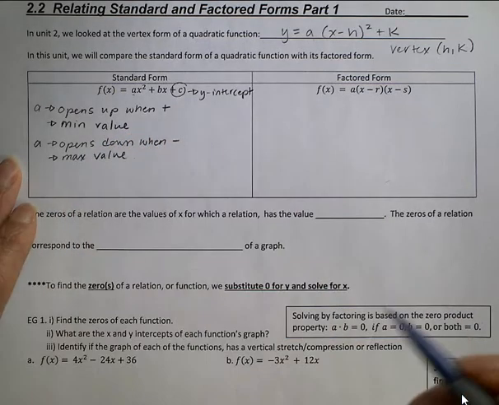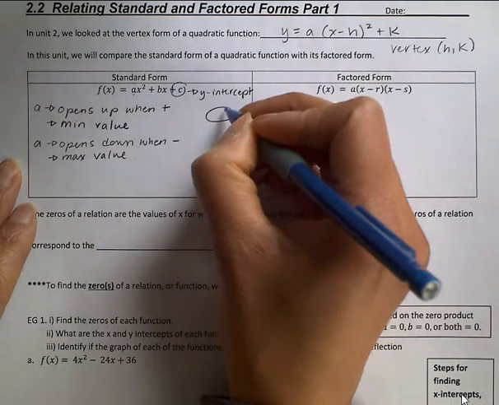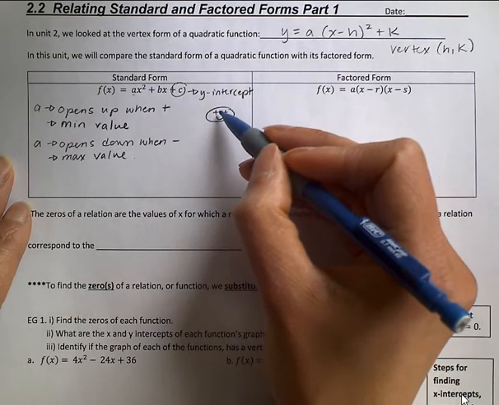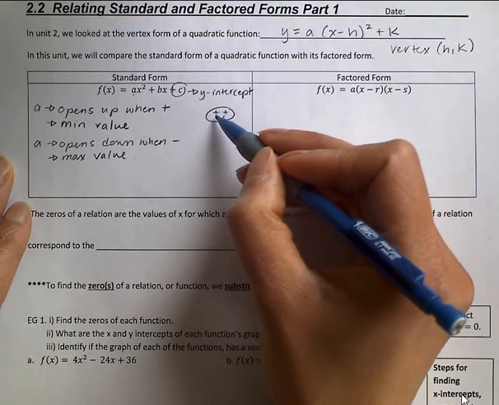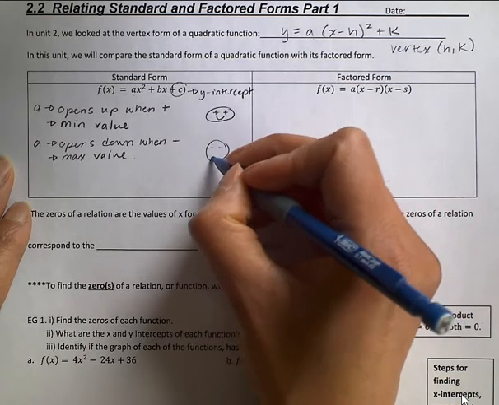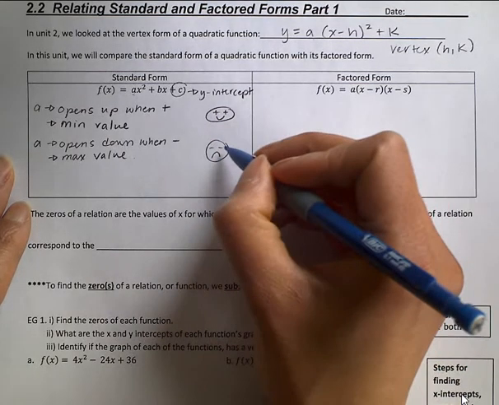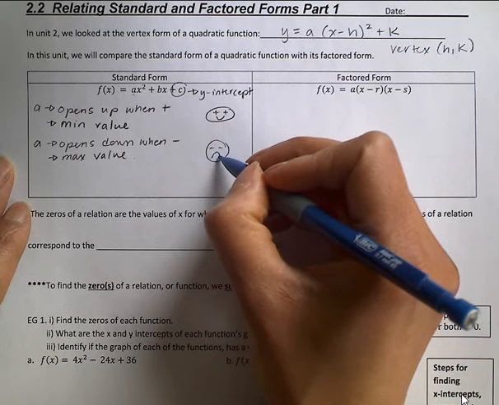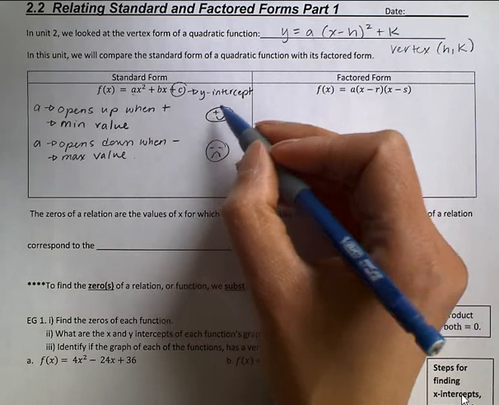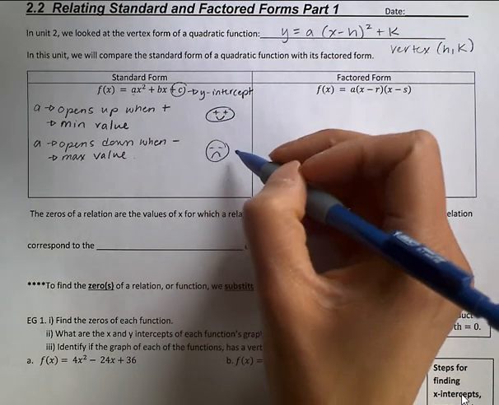There's two pictures that you can draw to help remember this. So if I draw this happy face here, the value of a is positive, I can see it opens up and has a minimum value. If I draw this picture with the sad face, we can see that a is negative and it opens down. There is a maximum value. So a minimum value when a is positive and a maximum value when a is negative.